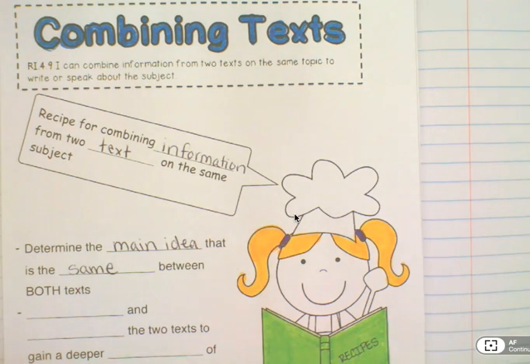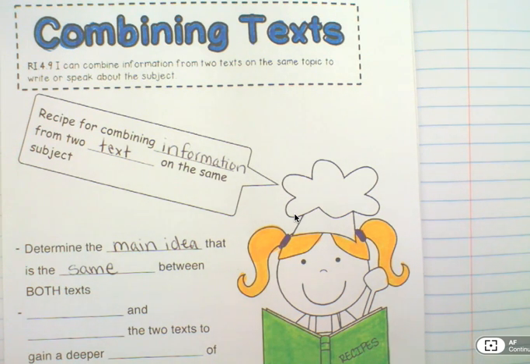After we do that, we are going to compare and contrast the two texts to gain a deeper understanding of the subject. We know that our very best strategy is rereading. When we read a text, we want to reread it and pull out those details that give us a better understanding of what we're reading. After we gather those details in the two texts, we're able to compare and contrast them.